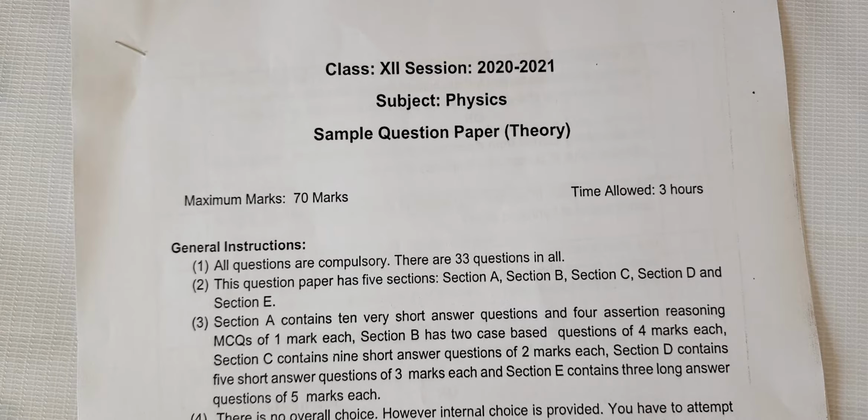A question may be said to carry 5 marks, but in that you will have two or three sub questions. So you can categorize the paper as a short answer type paper, right?